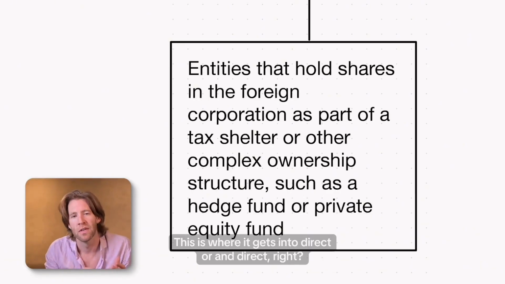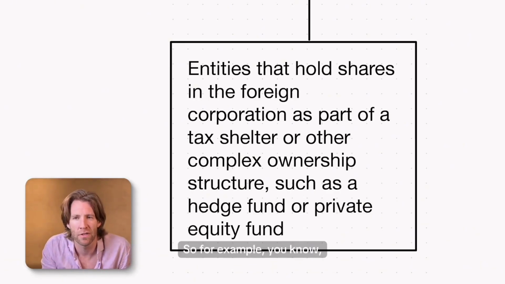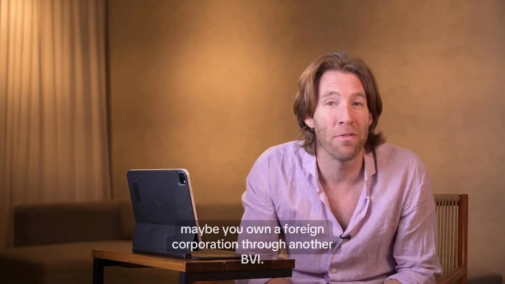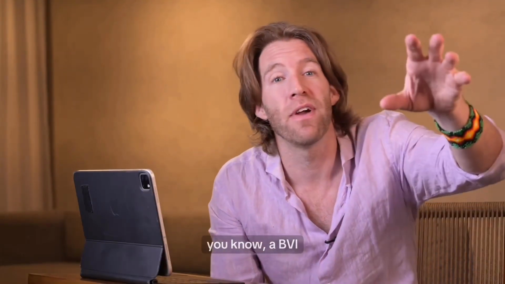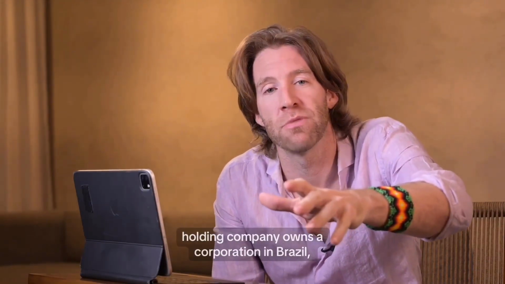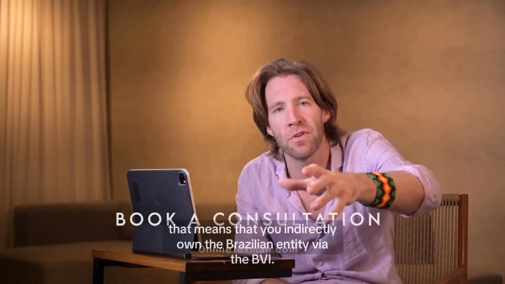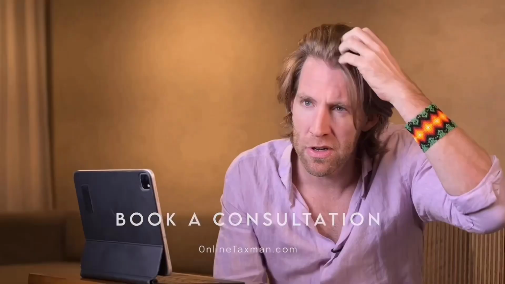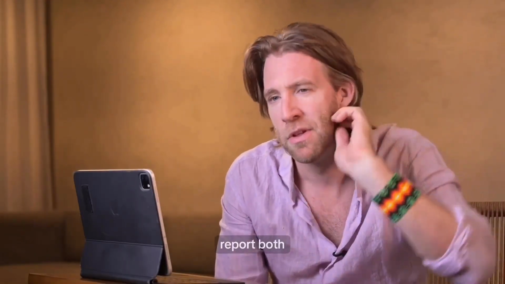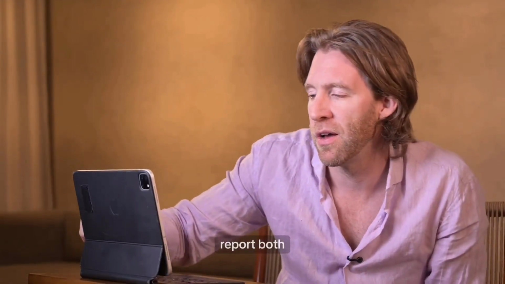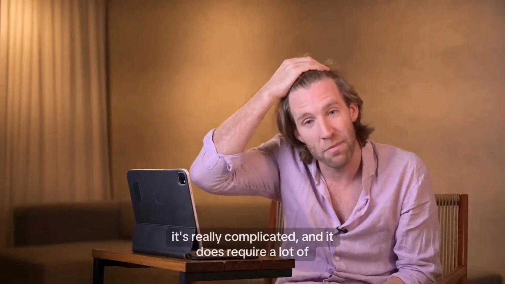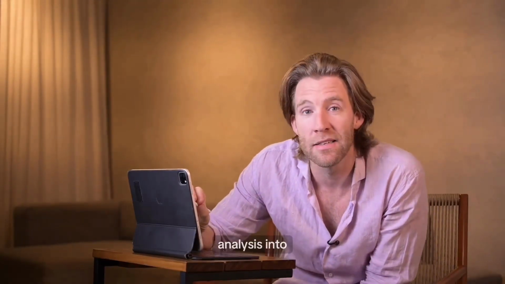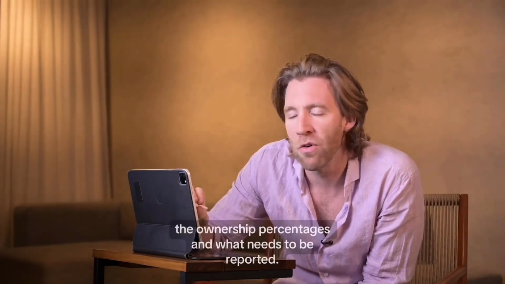And this is where it gets into direct or indirect, right? So for example, maybe you own a foreign corporation through another BVI. Well, a BVI holding company owns a corporation in Brazil, for example. Well, that means that you indirectly own the Brazilian entity via the BVI. So essentially one would have to report both foreign companies. So again, it's really complicated, and it does require a lot of analysis into the ownership percentages and what needs to be reported.